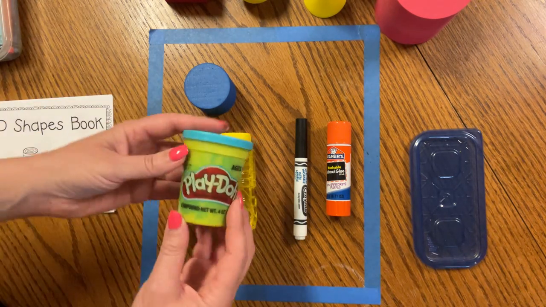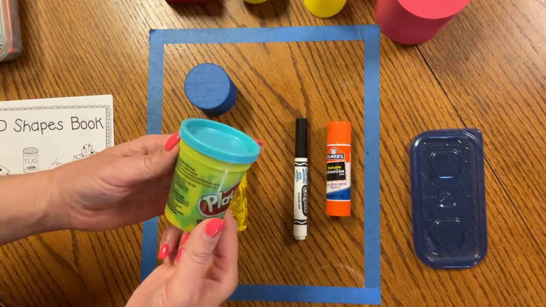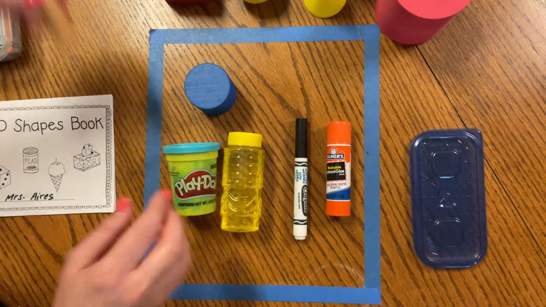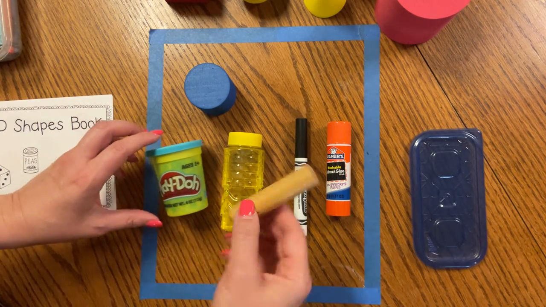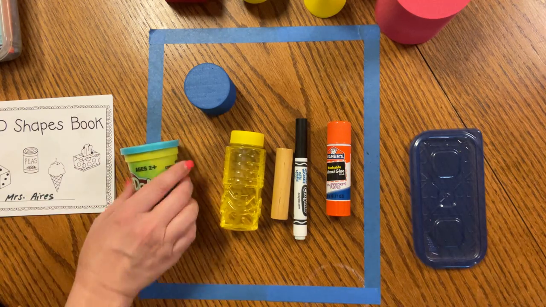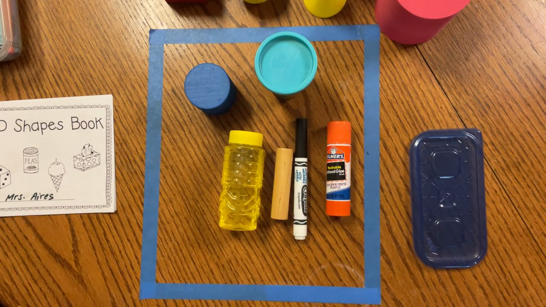How about our Play-Doh? It is very much like a cylinder as well. And maybe you even have some blocks at home that you like to build with that are cylinders. I hope you have a fun time looking for some cylinders that roll all over the place.